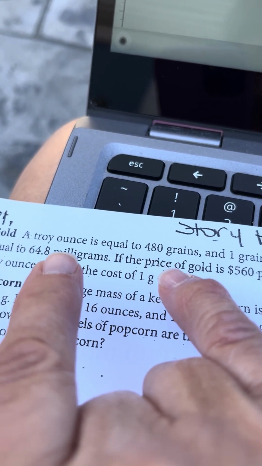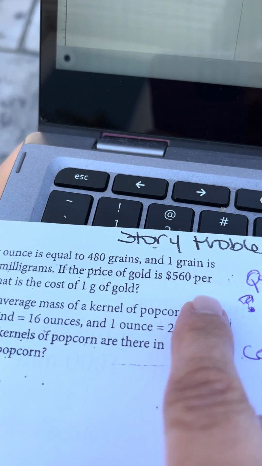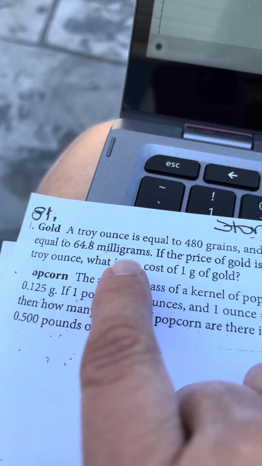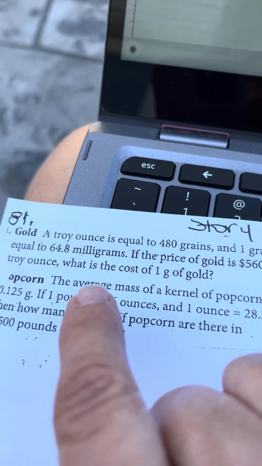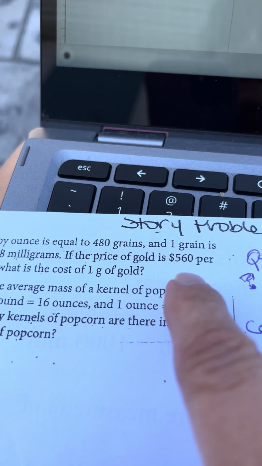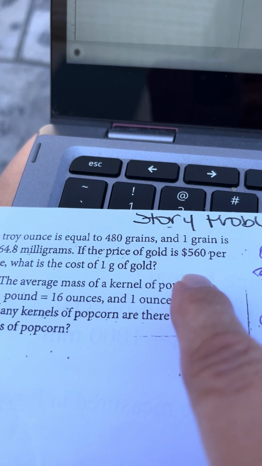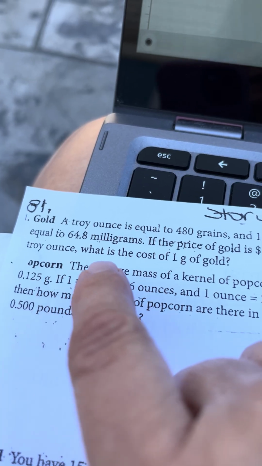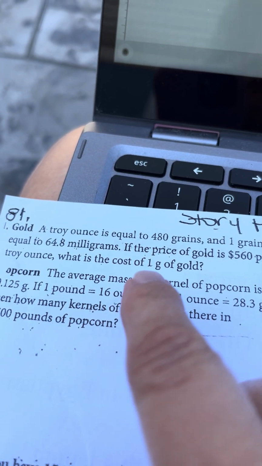Something equals something else. Then it says what a grain is. A grain is equal to so many milligrams. And that's not even telling you the question, okay? Then it says if the price of gold at the time of the book is $560 per troy ounce, then what is the cost of 1 gram of gold?